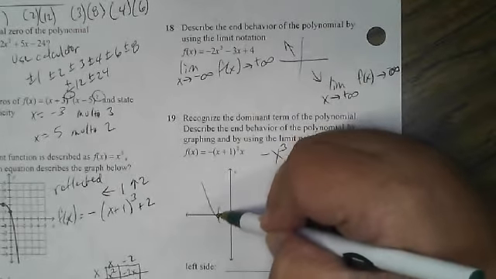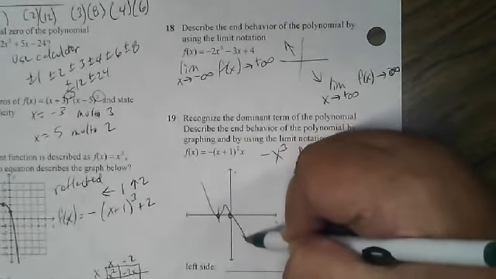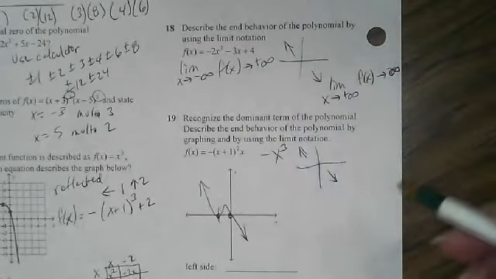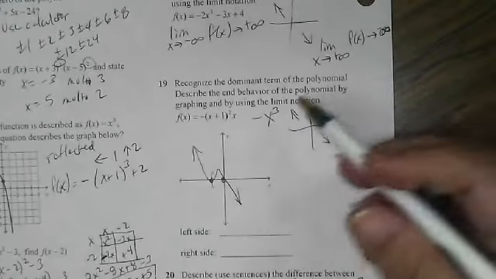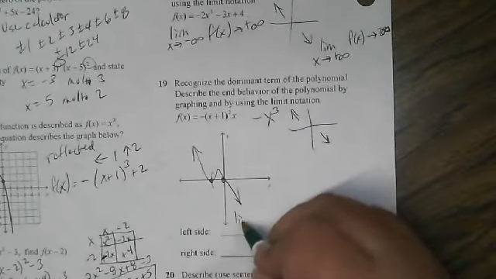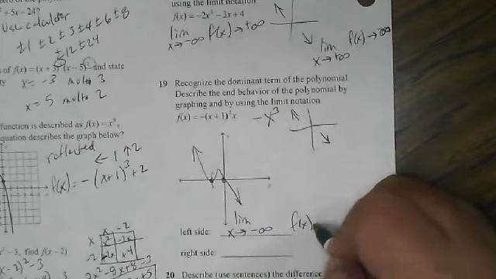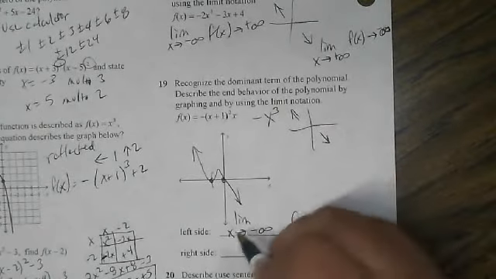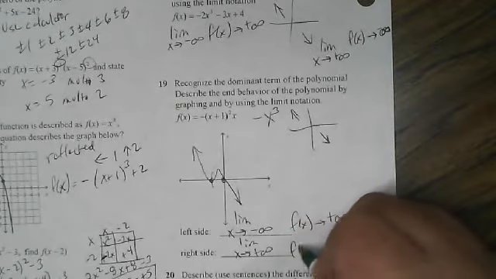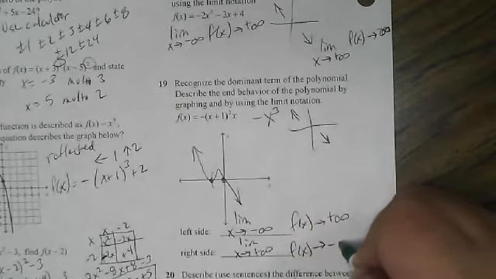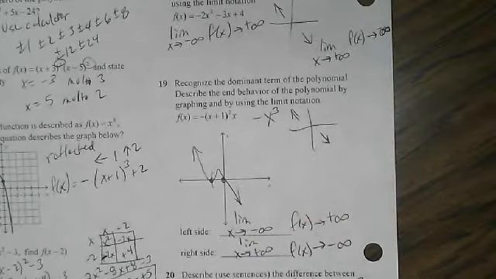It starts here, it bounces, it goes through, and down. Same thing, they want limit notation. So the limit as x approaches negative infinity, f of x is positive, and the limit as x approaches positive infinity, f of x is negative.